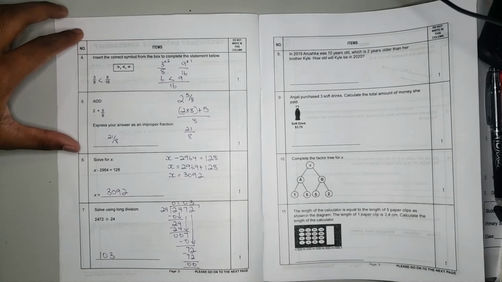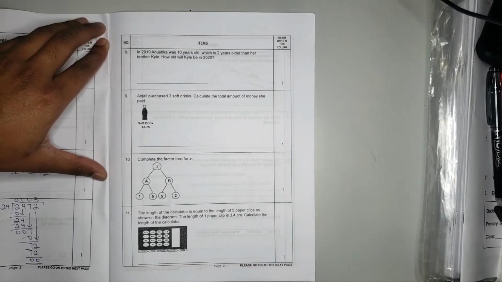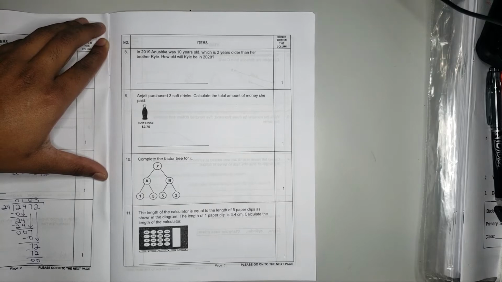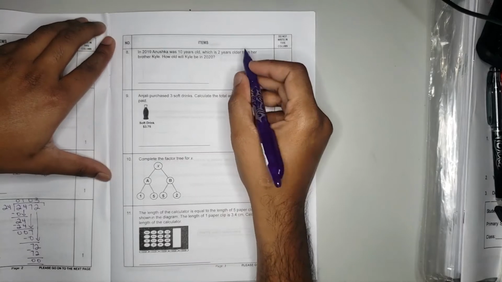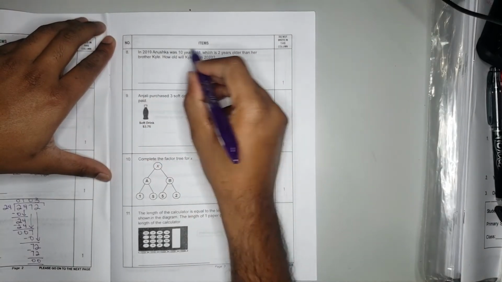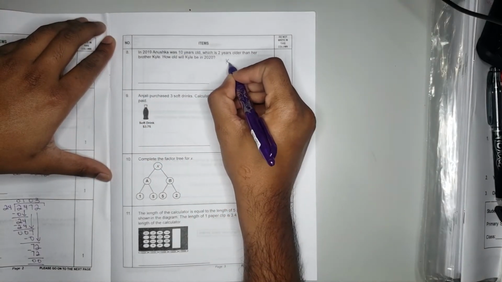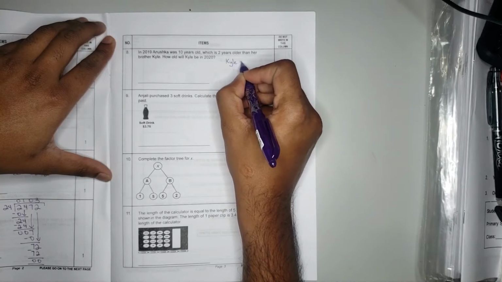Number 8. In 2019, Anushka was 10 years old, which is 2 years older than her brother Kyle. How old will Kyle be in 2020?